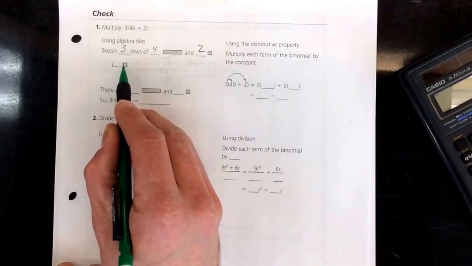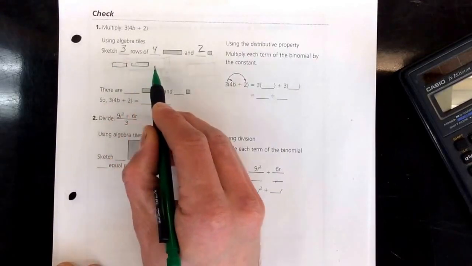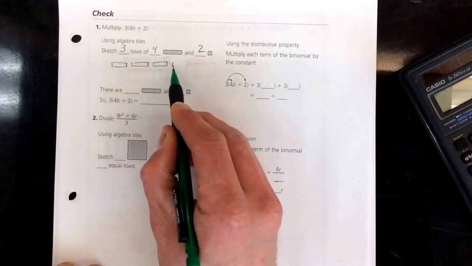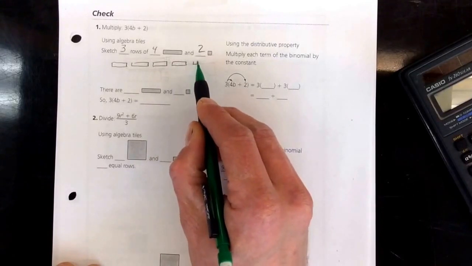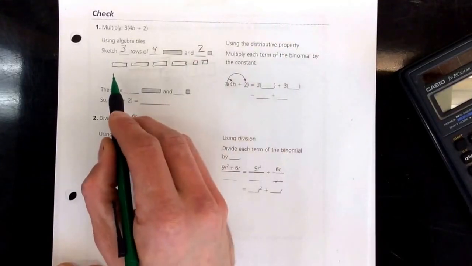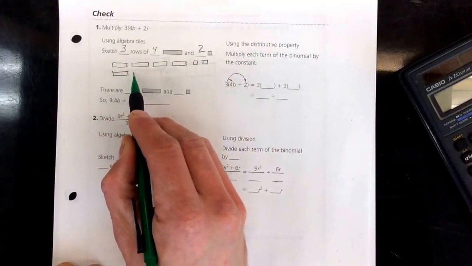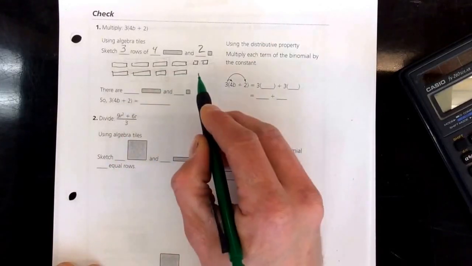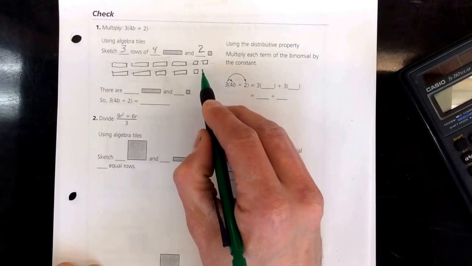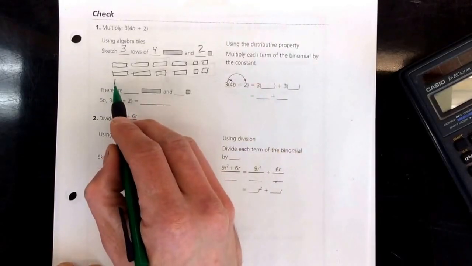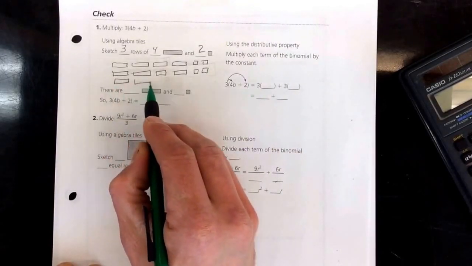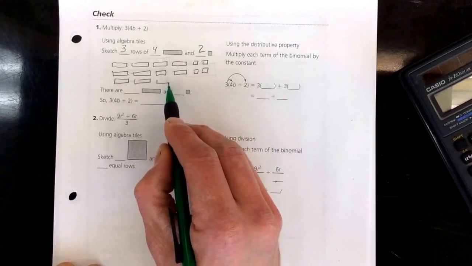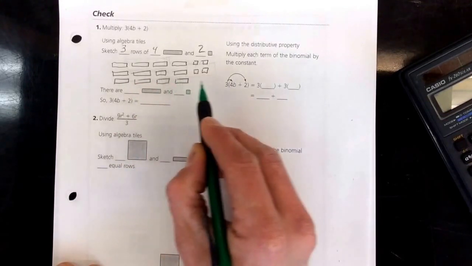So we'd have 1, 2, 3, 4, and 2 singles, three times over.